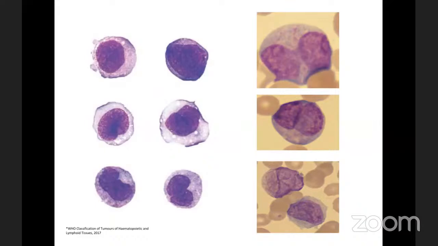You need to train your eyes to see different shapes, but the thing that may help is that in abnormal monocytes, the nucleus is more condensed and the cell's convolution is very coarse, so you wouldn't see the overlapping, the lining between the two, for example, loops of the nucleus.